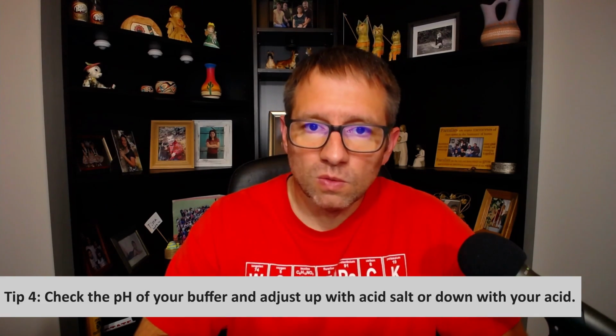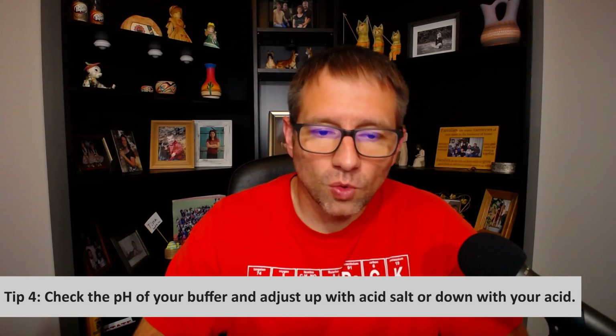So you don't need to make something that's like 5 molar if you don't need that much. It's just wasteful. So try to target the amount of buffering that you feel you're going to need. That may take some experimentation, and then maybe give yourself a little bit of comfort room by making it slightly more concentrated than that.